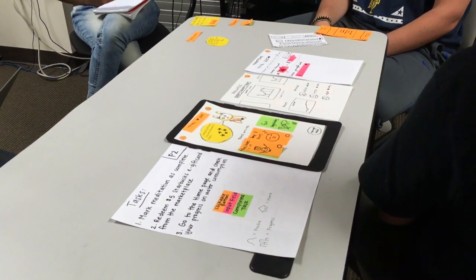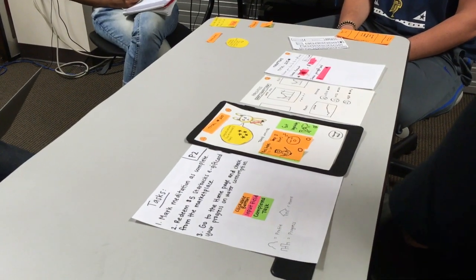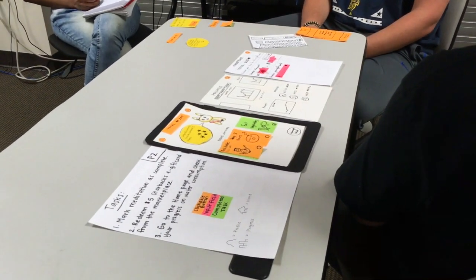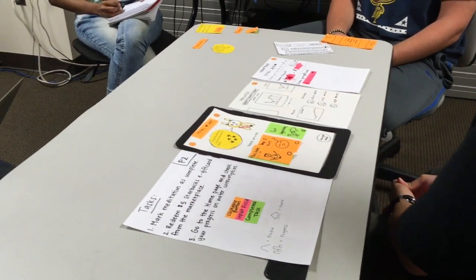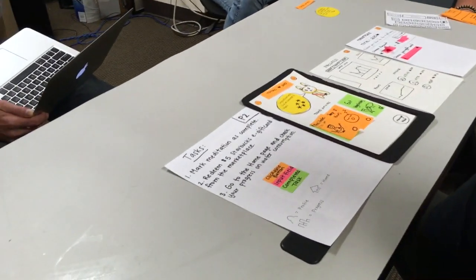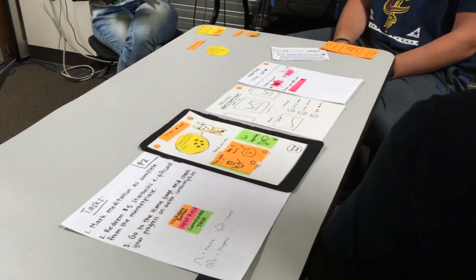Do you think our app's interfaces were too busy? No, not at all. And anything distracting in the design? No, I don't think so.